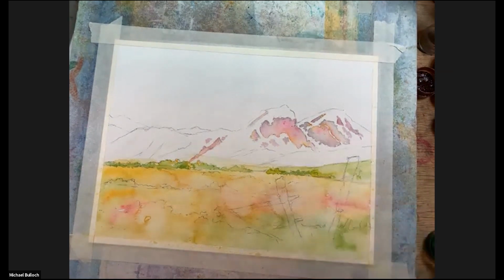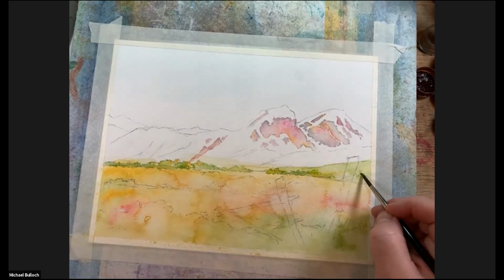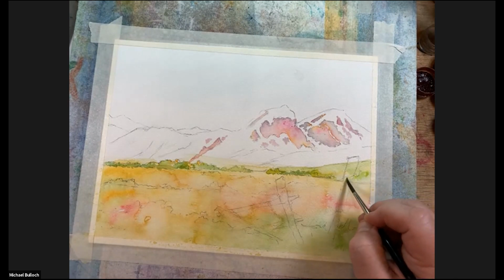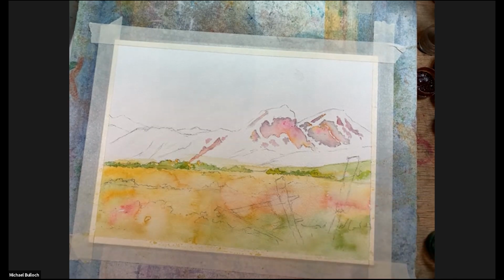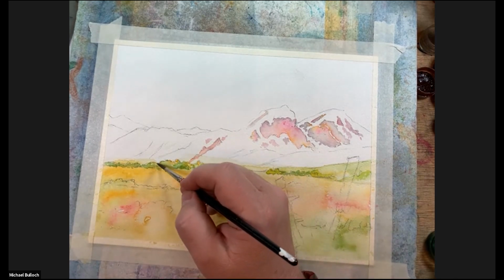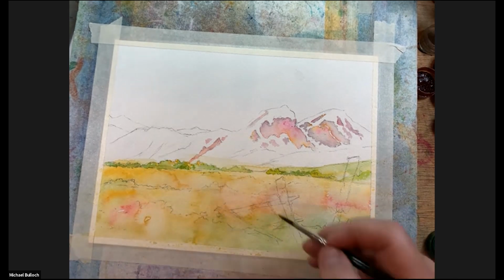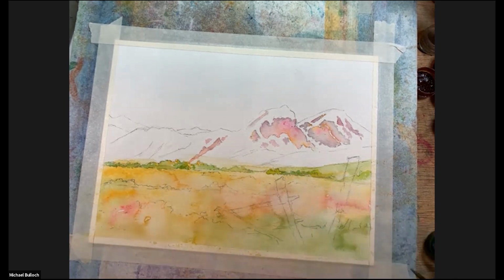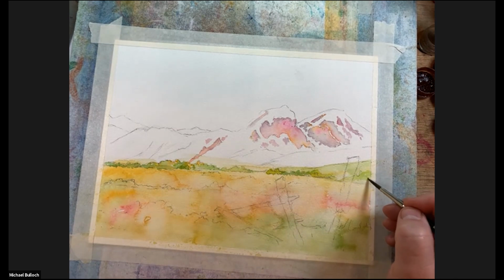Let's see. And then I'm going to make these trees a little bit bigger. So I'm pulling them up. And it looks like I'm just painting the same color right on top. And that's okay, because I can come in later in a minute with some darker color as this stuff dries. I don't want it to run too much.